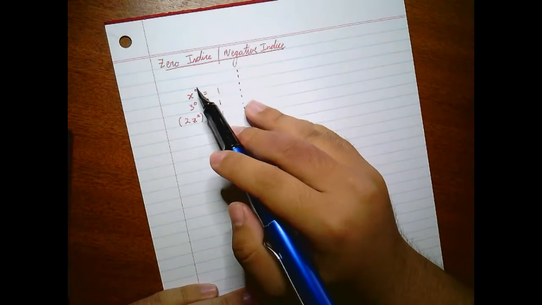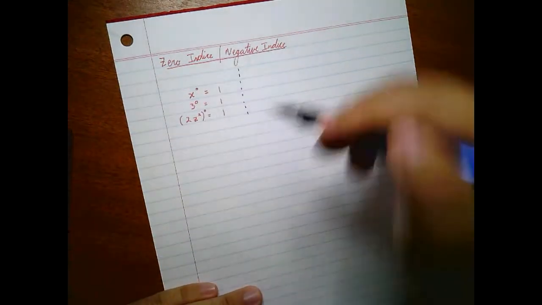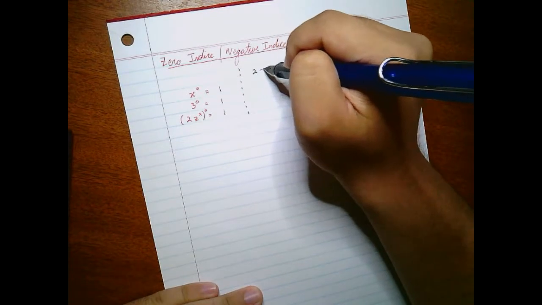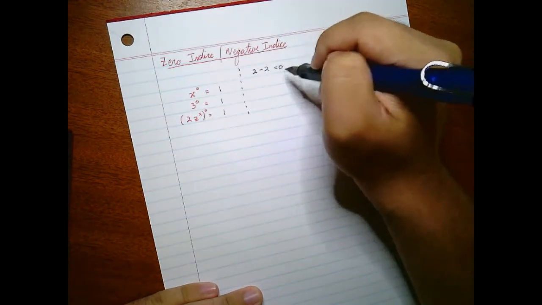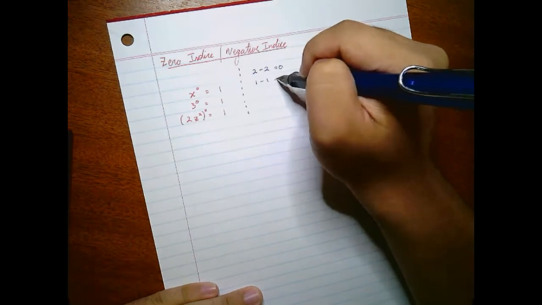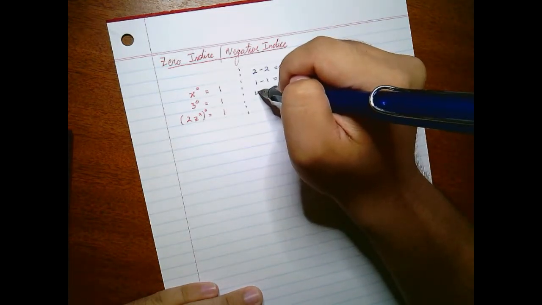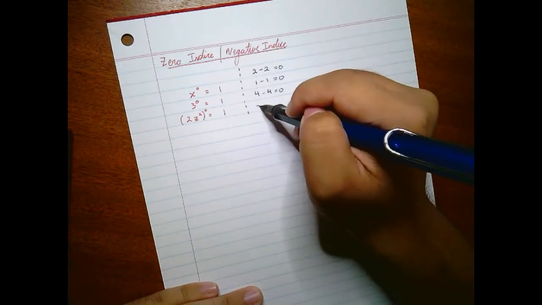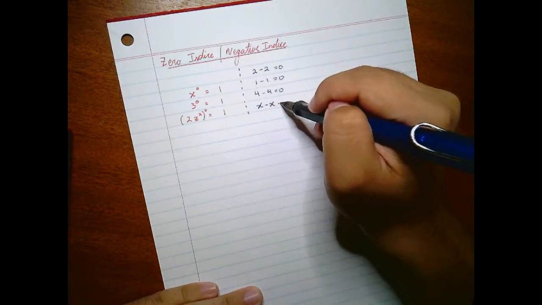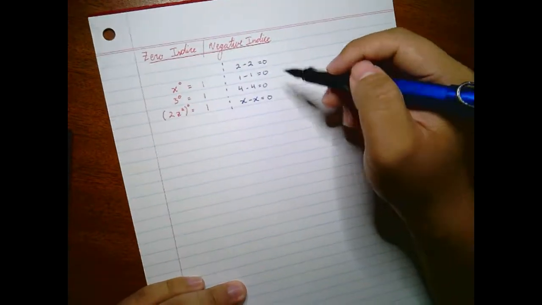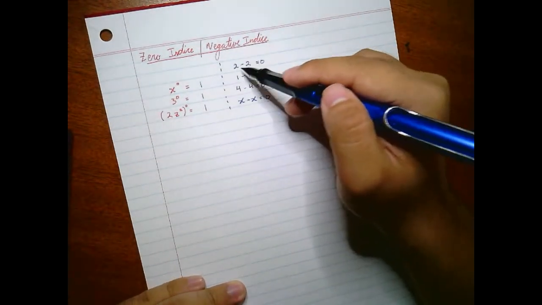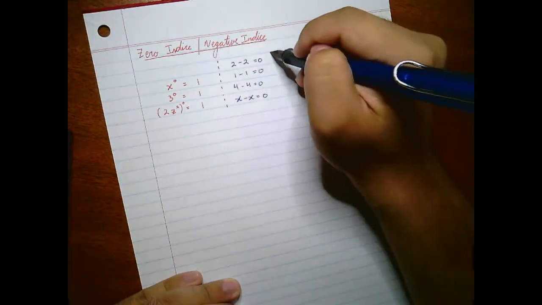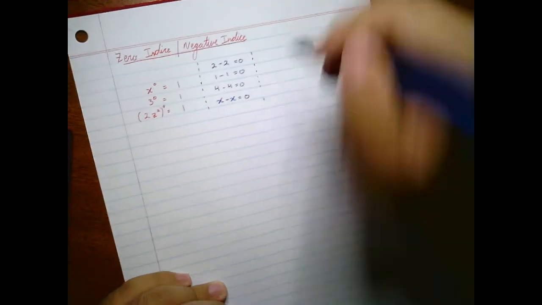So let's think about this idea of 0. Isn't 2 minus 2 equal to 0, or 1 minus 1 equal to 0, maybe 4 minus 4 equals 0, even x minus x is equal to 0. So anything minus itself will give you 0. So we use this idea to get this.